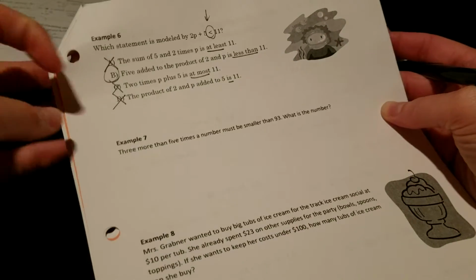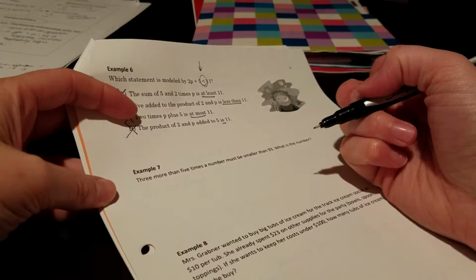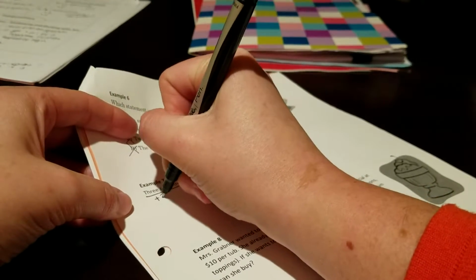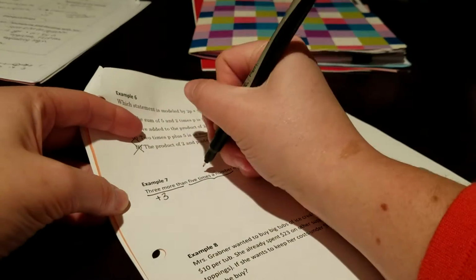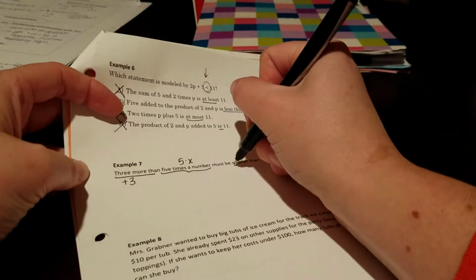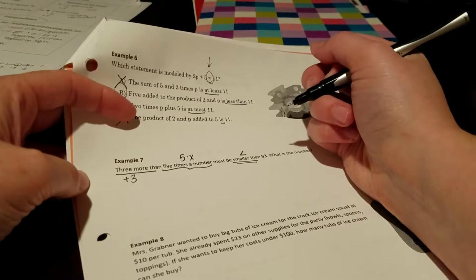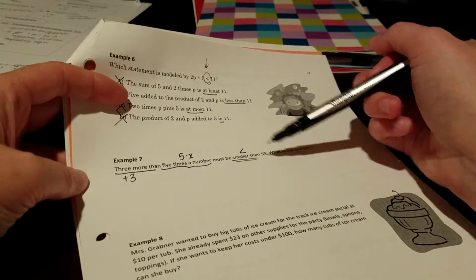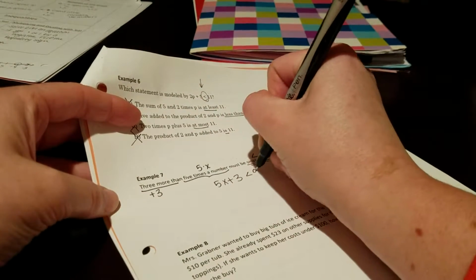In example 3, it says 3 more than 5 times a number must be smaller than 93. So a lot of things hiding here. 3 more, so we're adding 3 on, then 5 times a number. We don't know the number, so we'll say 5 times x, which is really just 5x, must be smaller than. Smaller than signals to me that we need less than. It has to say under that. And 93. So plus 3, 5x, less than 93. So it's really 5x plus 3 is less than 93.